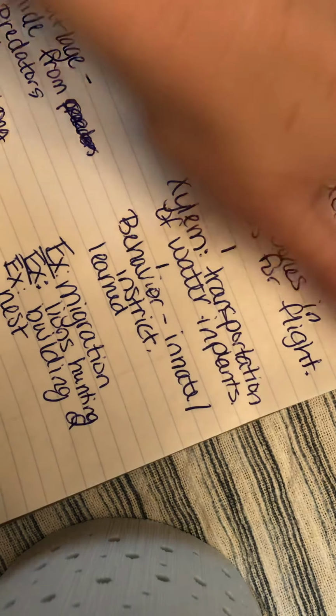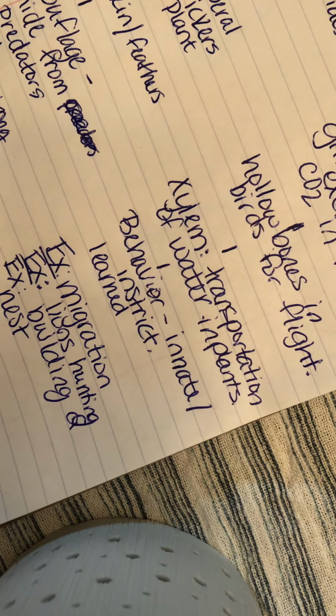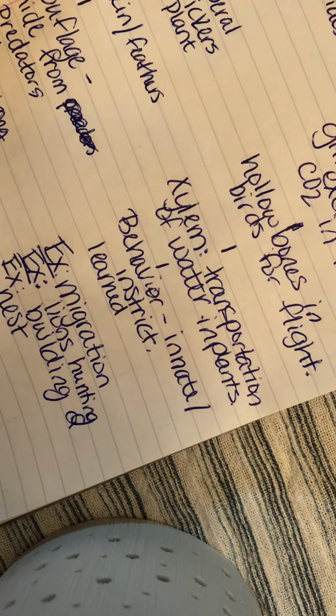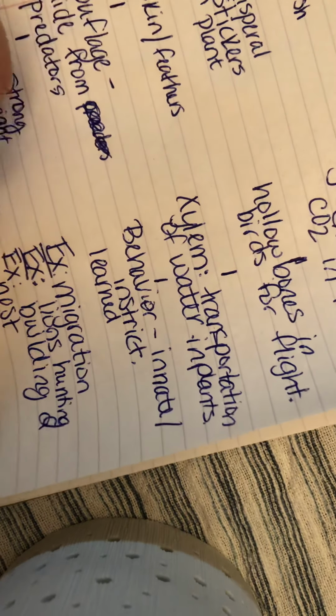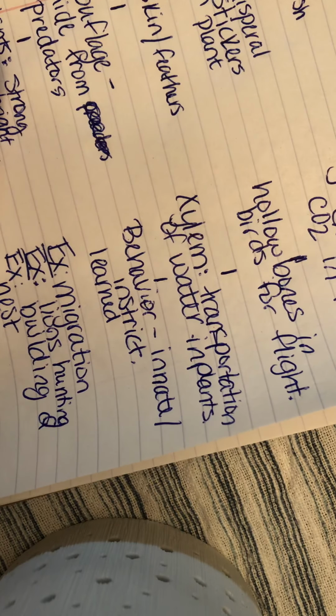So please feel free to go back and fill in your thinking map. Add one more here about what is another behavior.